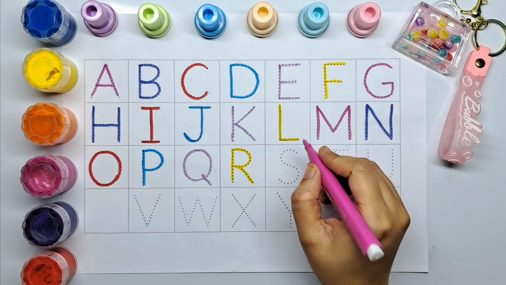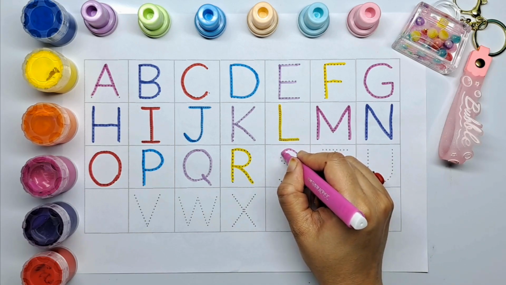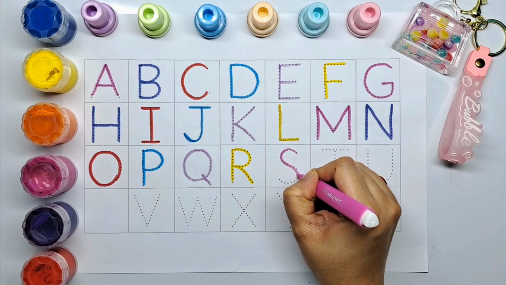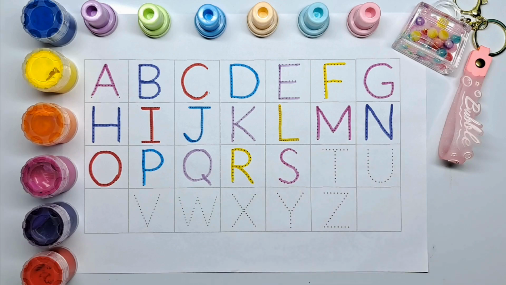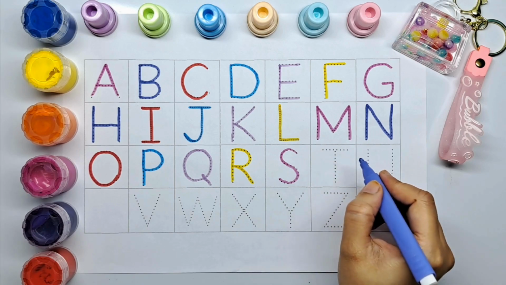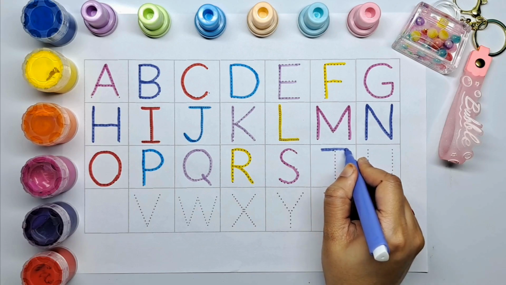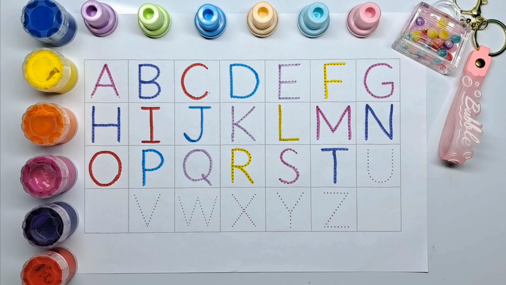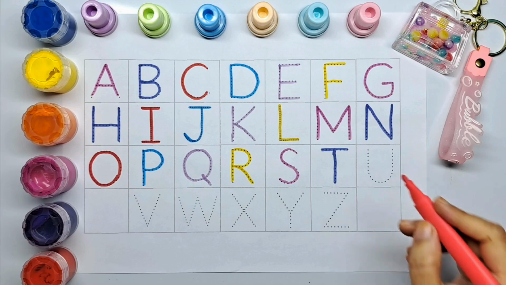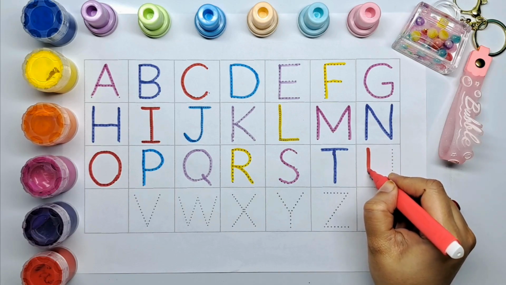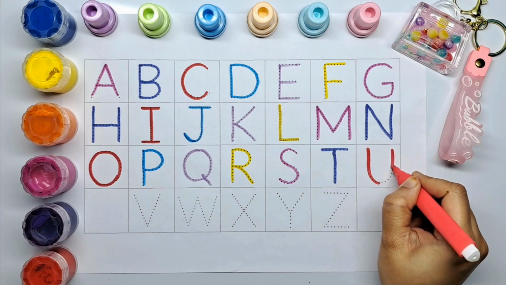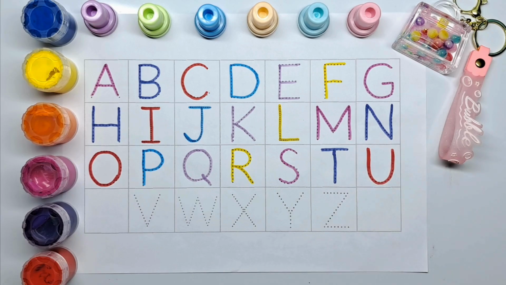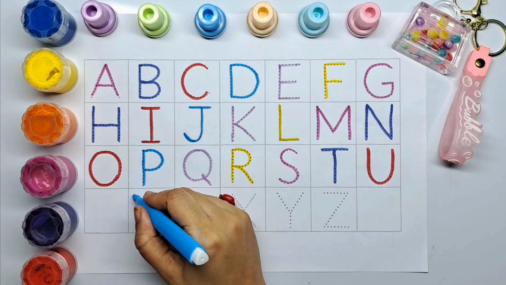S for sunflower, pink color. T for tortoise, blue color. U for unicorn, red color. V for van, sky color.